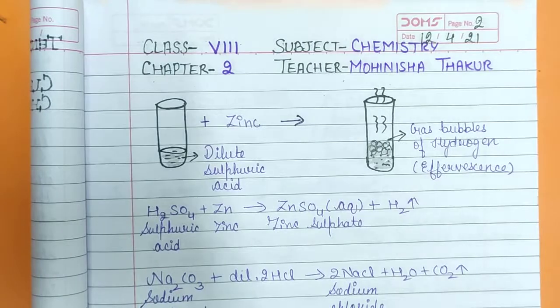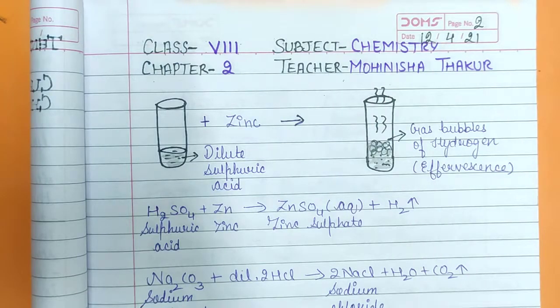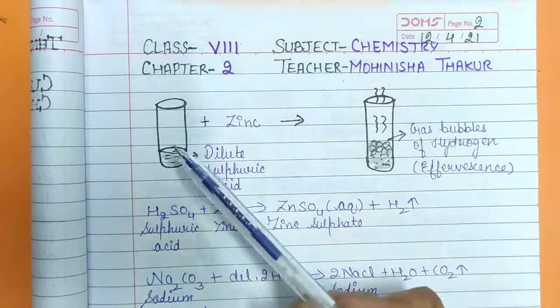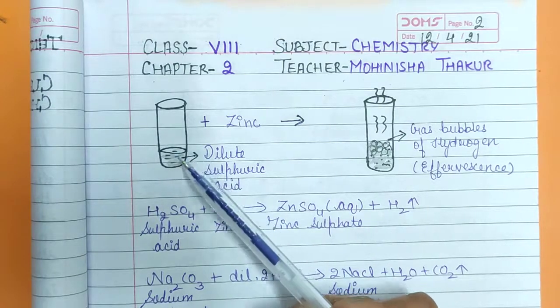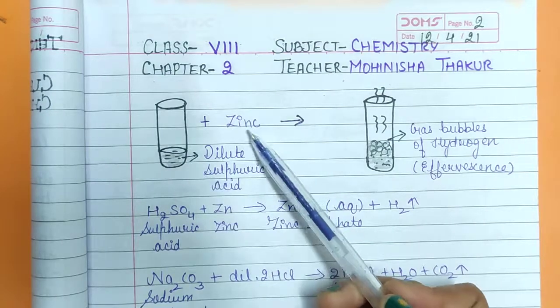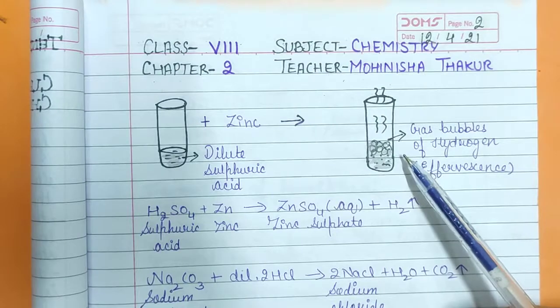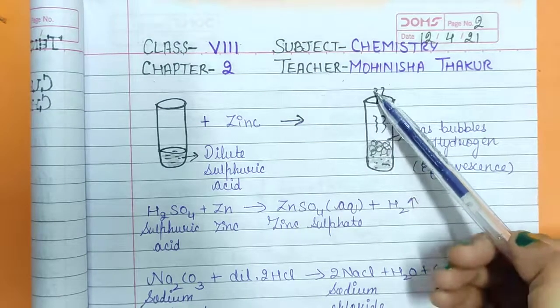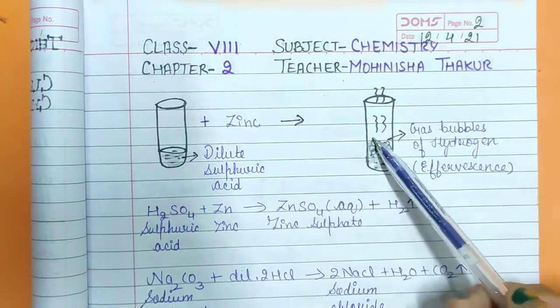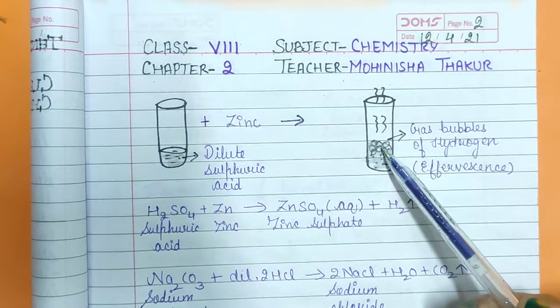As you may observe here on page number 2 of the notes, which is sent on 12th April 2021, in a test tube we have taken the dilute sulfuric acid. On reacting with zinc, it will form the zinc sulfate solution by the liberation of hydrogen gas. So here you may observe the effervescence, means the bubbles have formed.